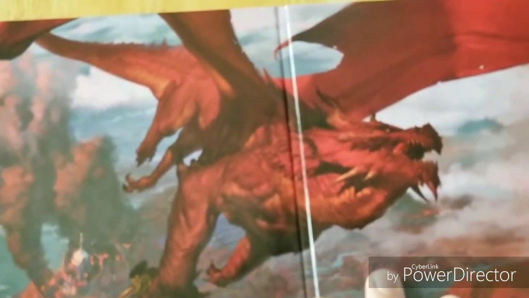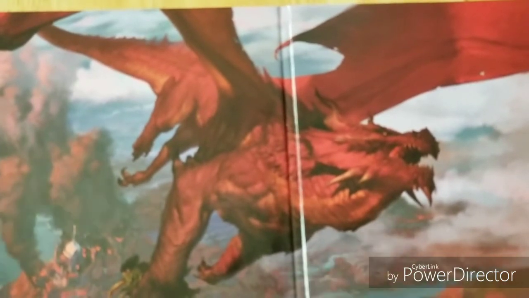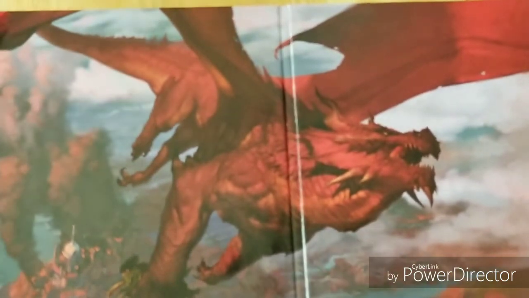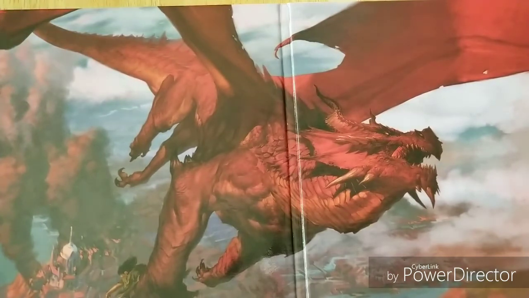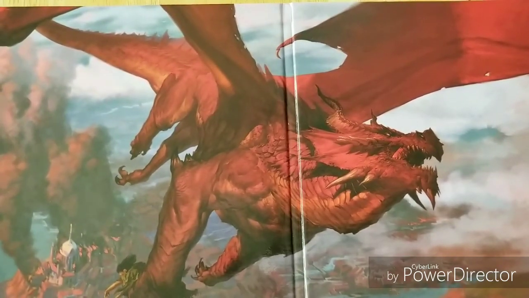It's up to you if you want to decide whether or not this is a good purchase for you. It's $15. I think the artwork is a lot better, more improved than the old one. You can get it cheaper than $15 online. I've seen them for around $10 or so at different retailers. It's up to you.